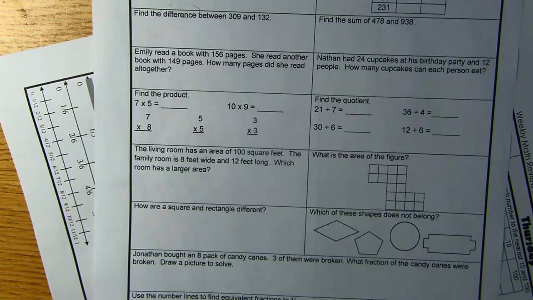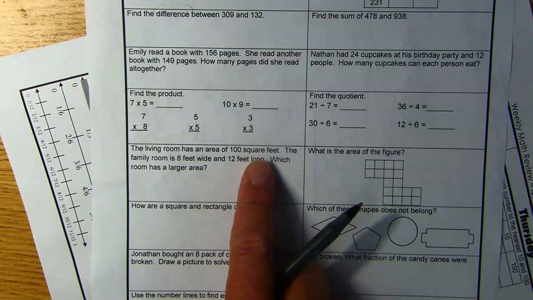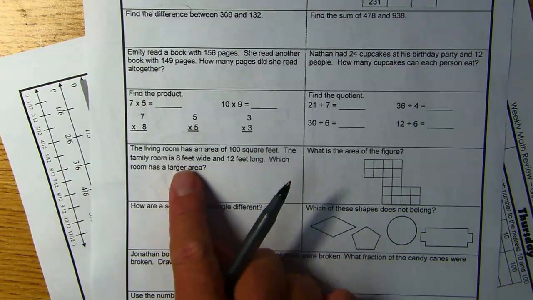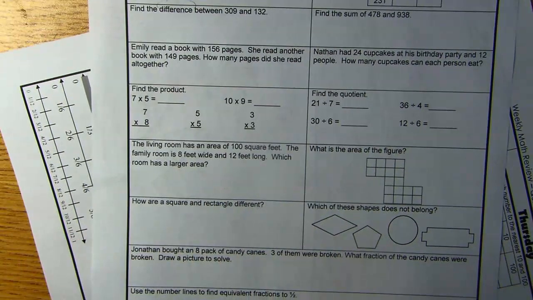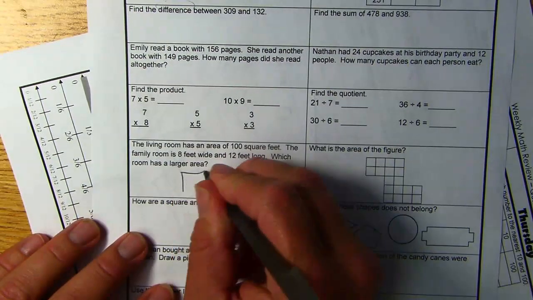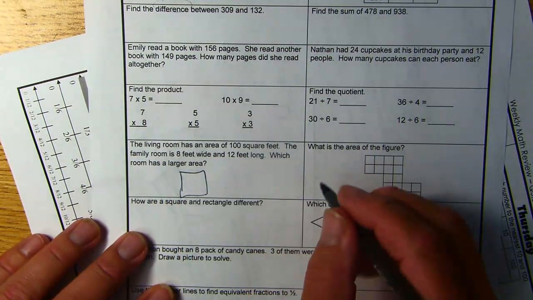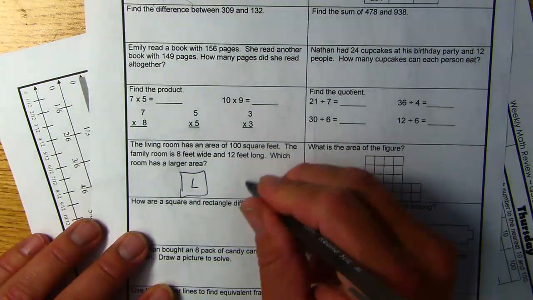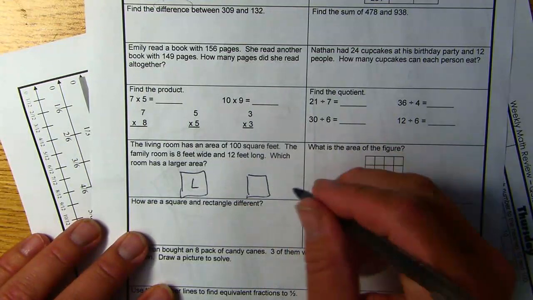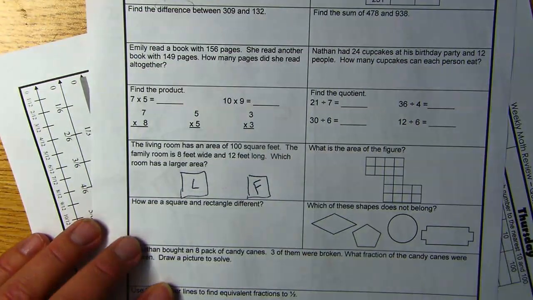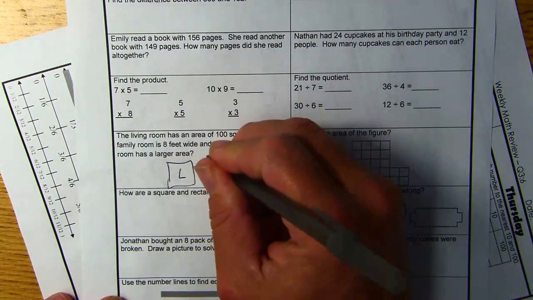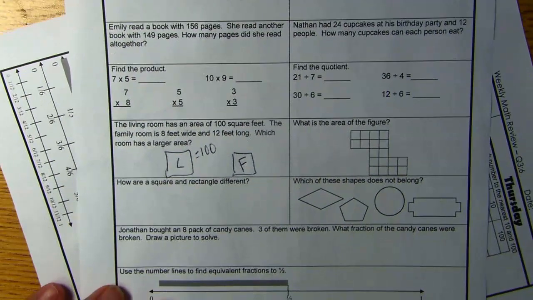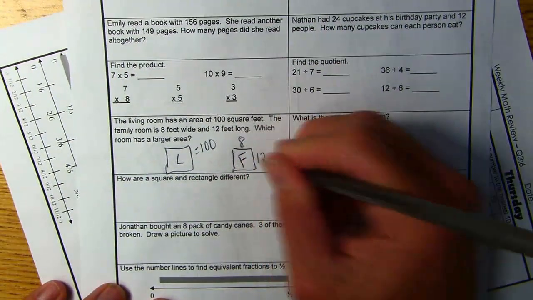The living room has an area of 100 square feet. The family room is 8 by 12, which is larger. All right, draw a picture. We can put a L here for the living room, and we can put a F for the family room. Just be organized with your drawings. The living room, it already says, is 100. The family room is 8 by 12.